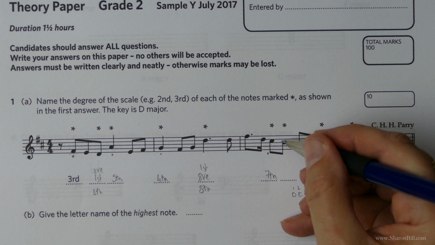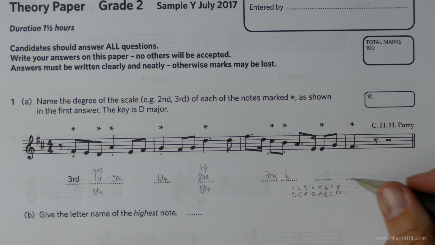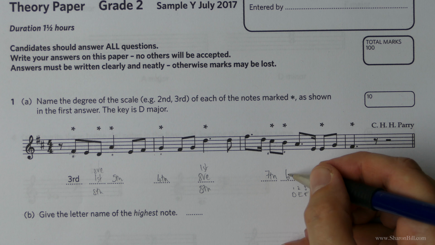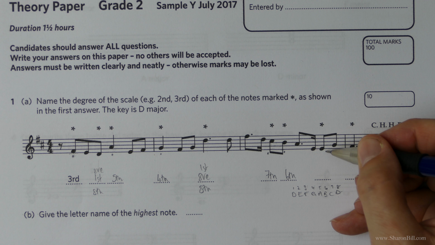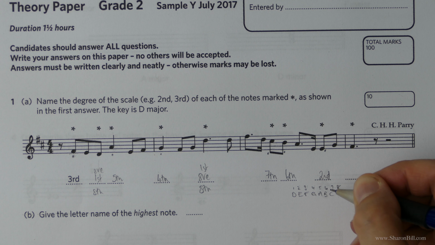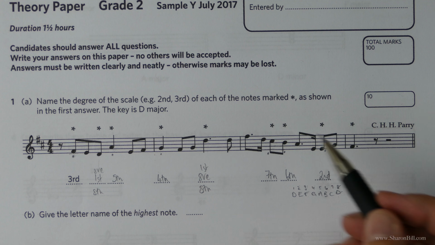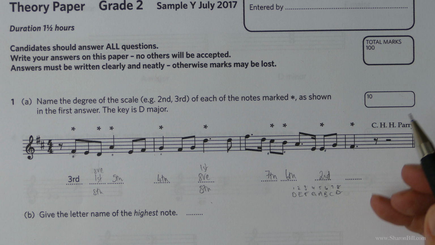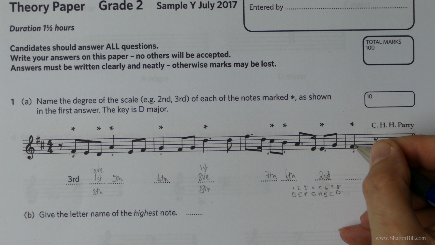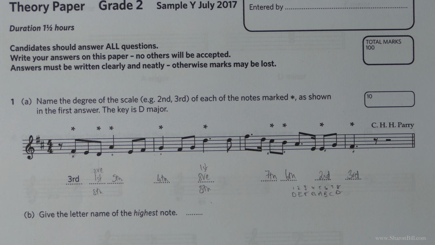And then 1 step down from 7 has to be 6. Let's double check. 1, 2, 3, 4, 5, 6, and B is the 6th. That's correct. So E, we're counting from D up 1 more, first, second. This is where you could just go wrong and forget to count 1, 1, 2. E is the second. And then we're back where we started, and they've already told us this one. We know that this is a third. 1, 2, 3. D, E, F is the third. But they've already given us that one, if you can just see it.